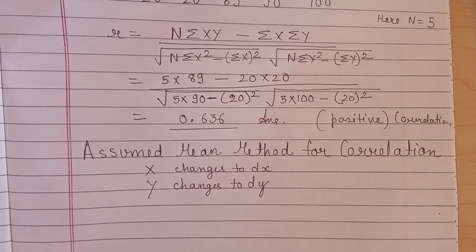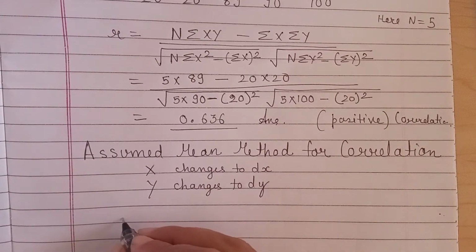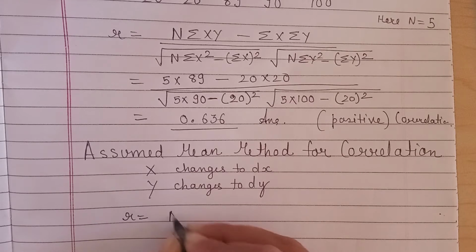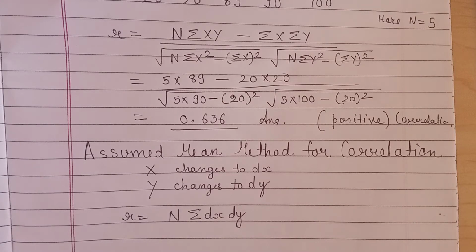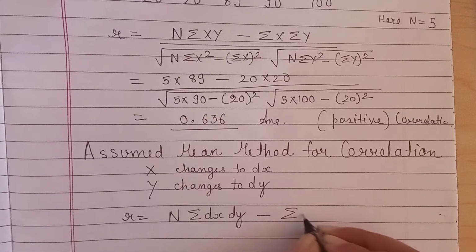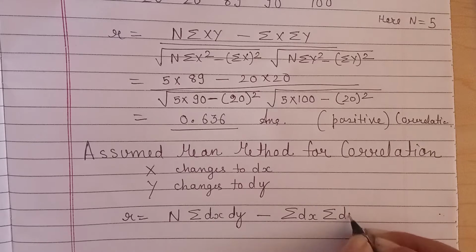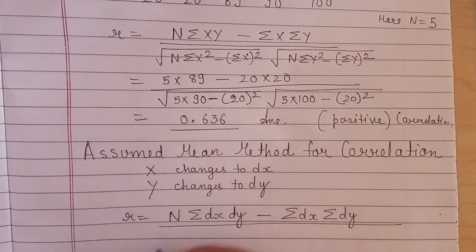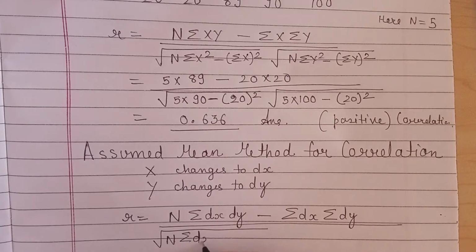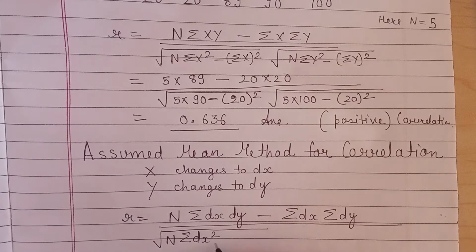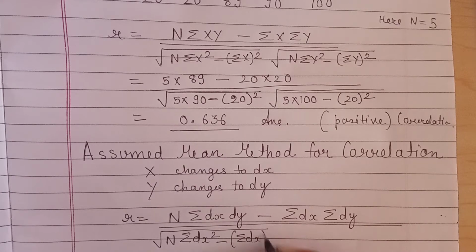So our formula will become r is equal to n summation of dx dy, in place of xy we will write dx dy, minus summation of dx summation of dy, divided by root over n summation of dx square minus summation of dx whole square.